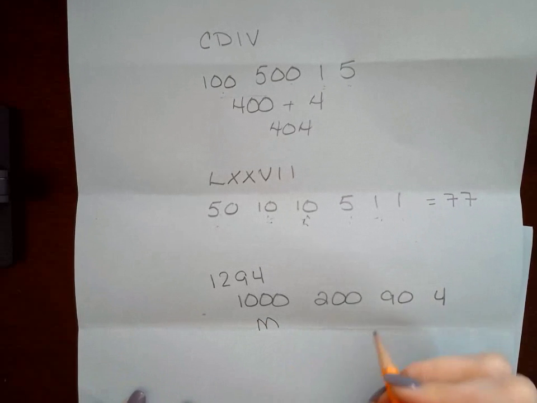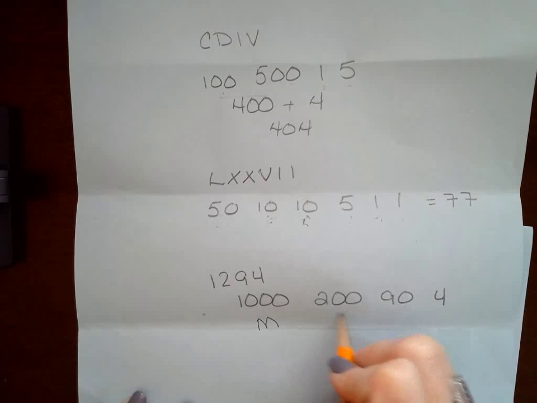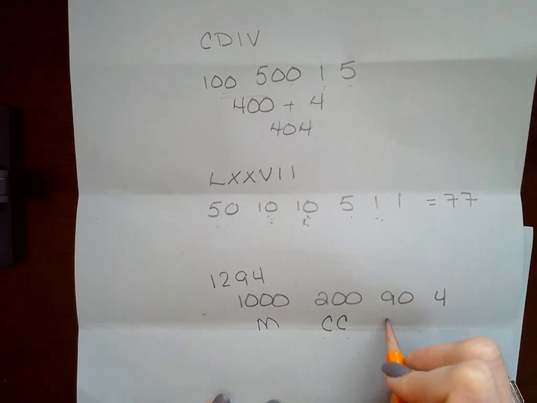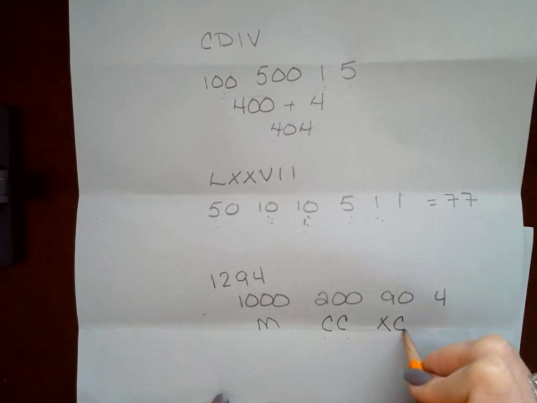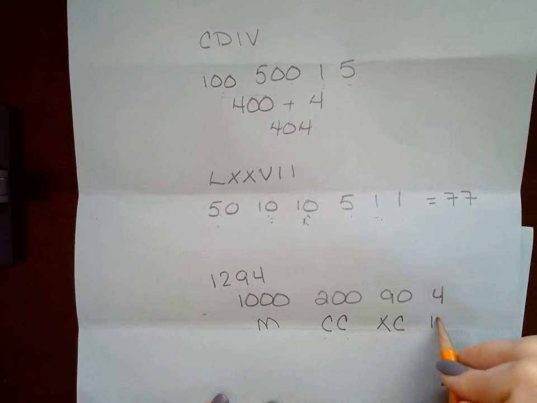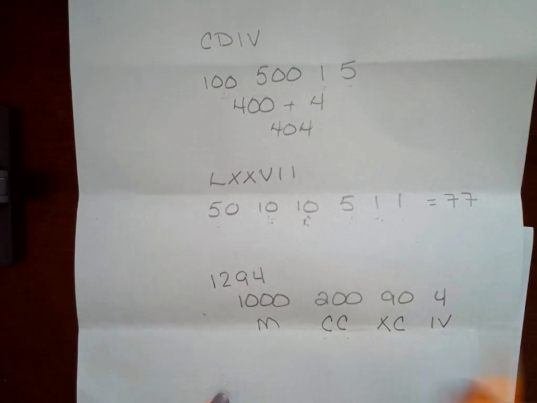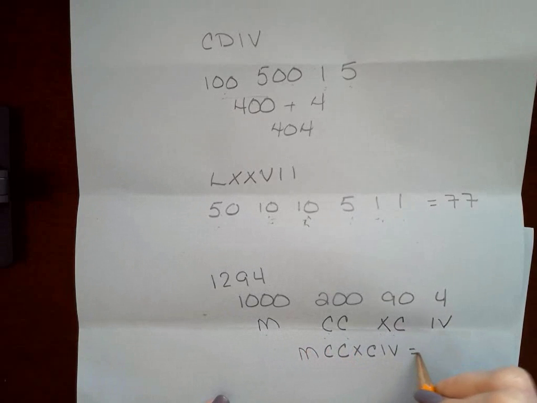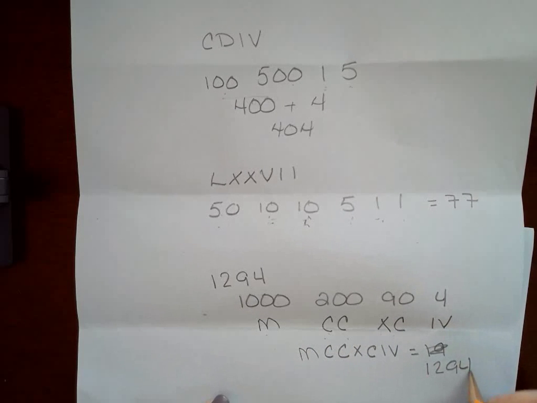It's M. We have a Roman numeral, not that represents 200, but we could do 2 C's for 100 plus 100. 90 is 10 before 100. And 4 is 1 before 5. So M, C, C, X, C, I, V. Put them together. M, C, C, X, C, I, V. This is equivalent to 1294.